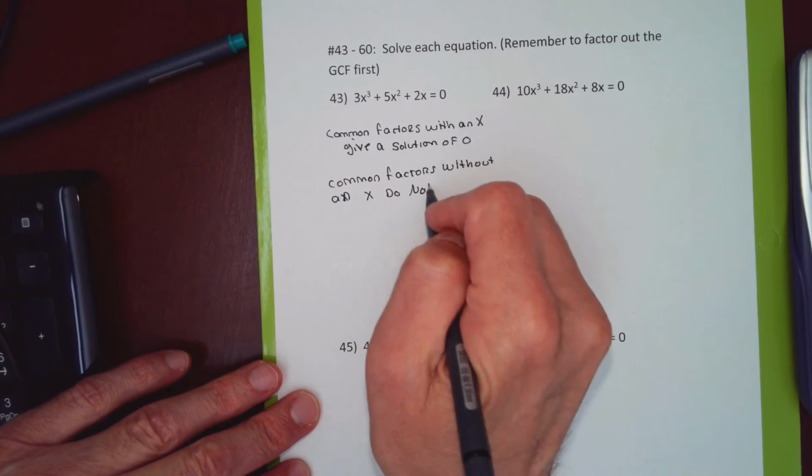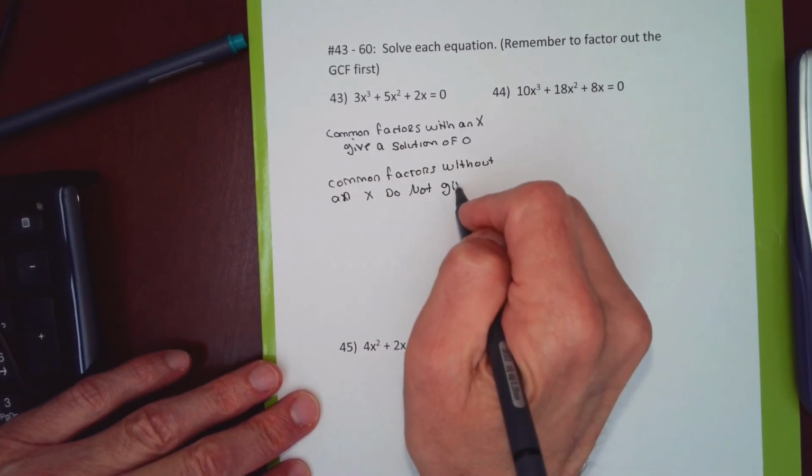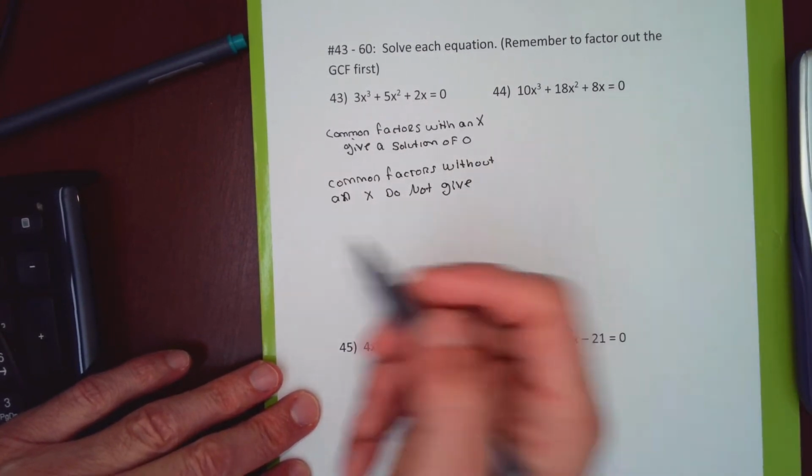And other than that, this is basically the same style of problem.